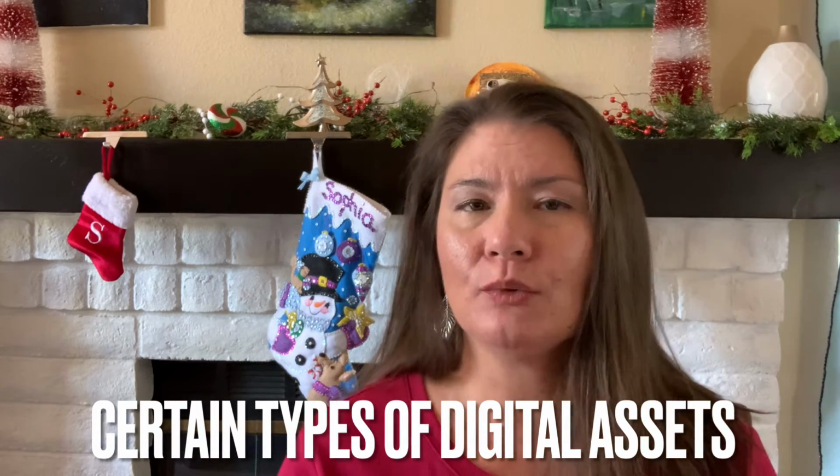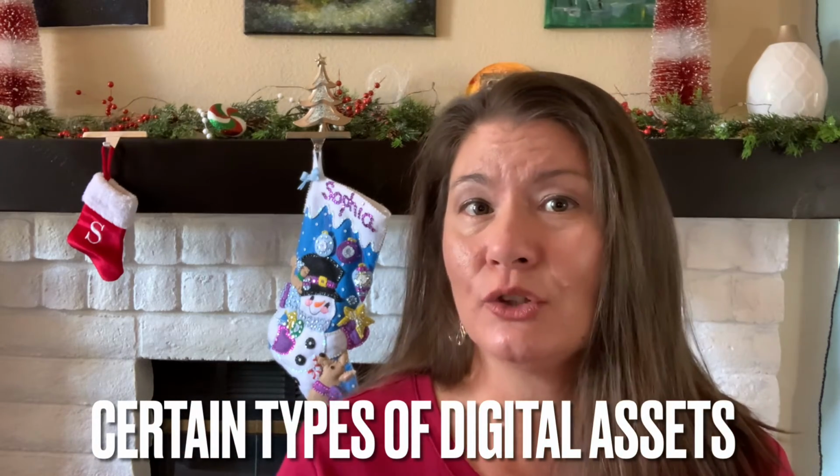Fourth, certain types of digital assets. Given the unique nature of digital assets, you'll need to make a special plan for those assets outside of your will. So a will may not be the best option for passing digital assets to your heirs, and in some cases, including Kindle ebooks or iTunes music files, may not even be legally possible to transfer by a will because you never actually owned the asset in the first place. You just owned a license to use it.